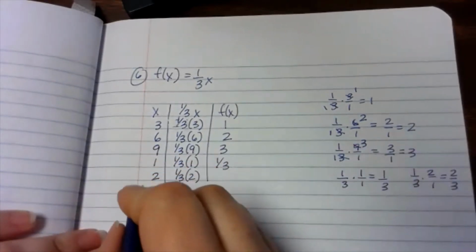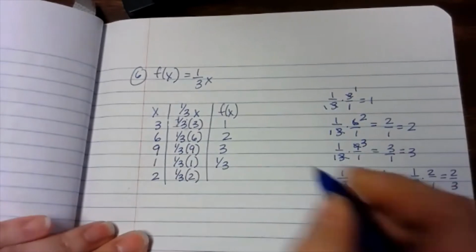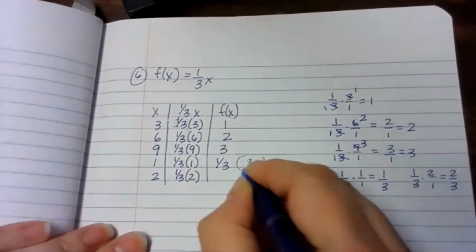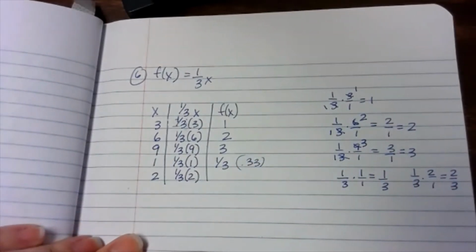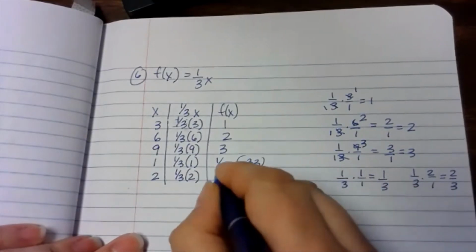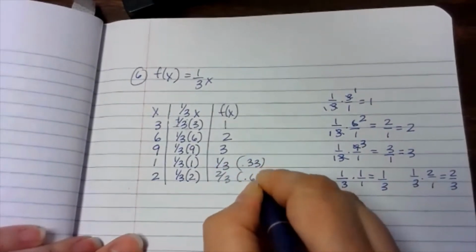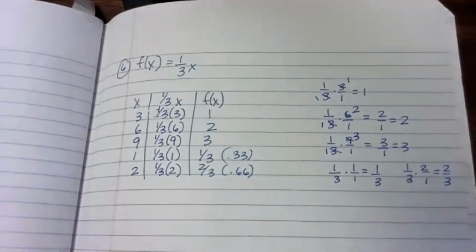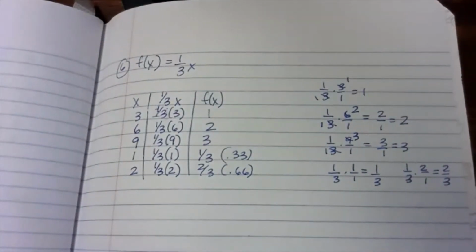Okay, well, we'll just stick with that. So this would be like 0.33 if you want to do decimals. And 2/3 would end up being like 0.66. You would just divide 2 by 3. Okay. And they want you to graph.